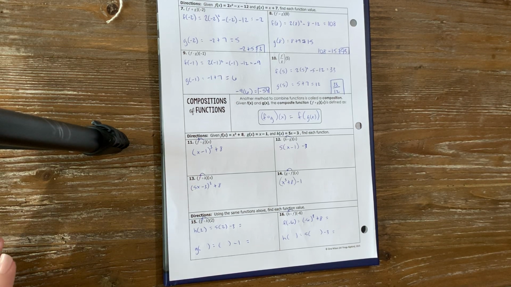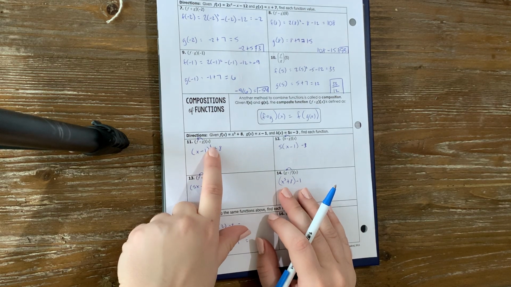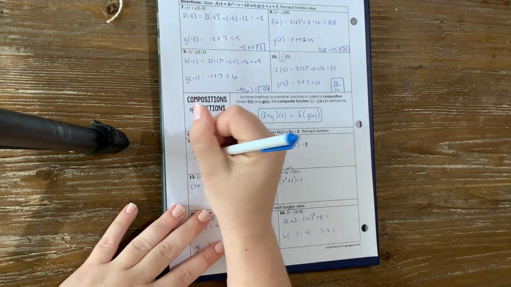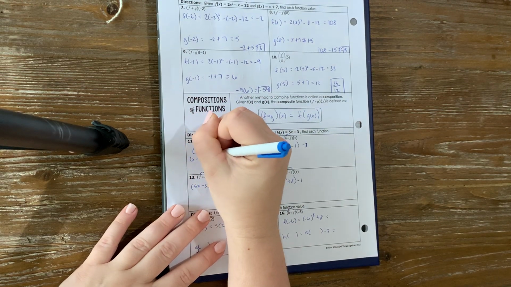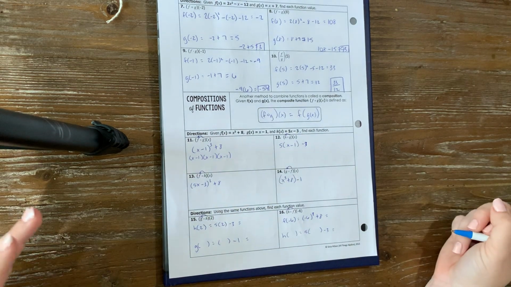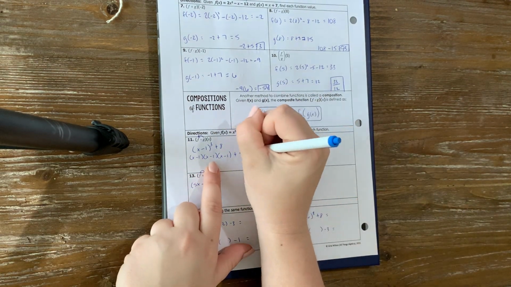So x minus 1 to the power of 3. We need to multiply that out. So that turns into x minus 1 times x minus 1 times x minus 1. And then of course we still have our plus 8.